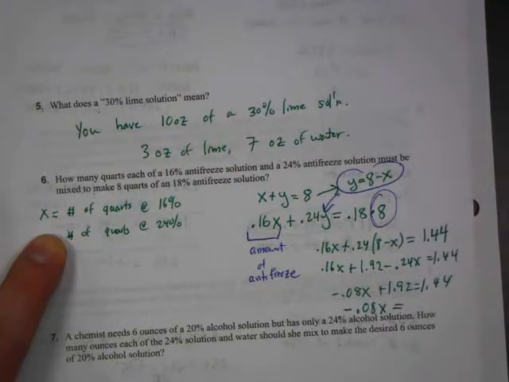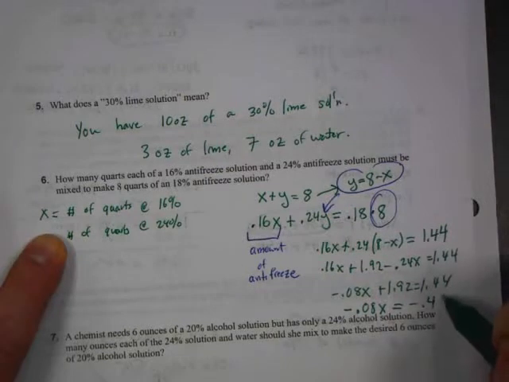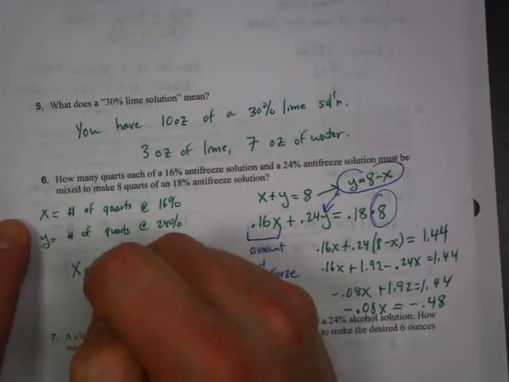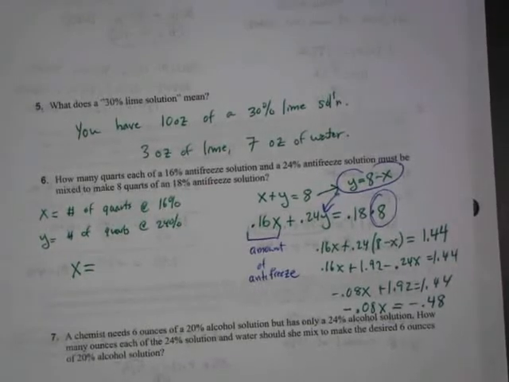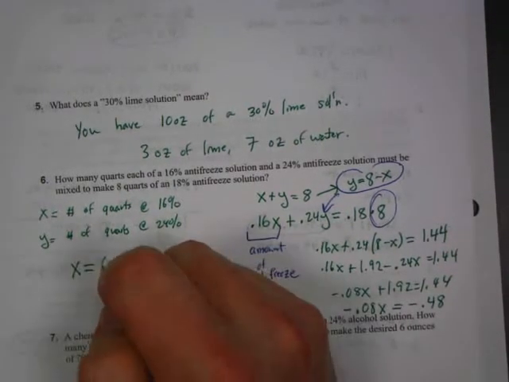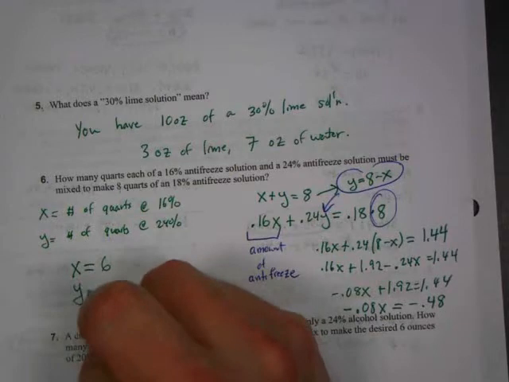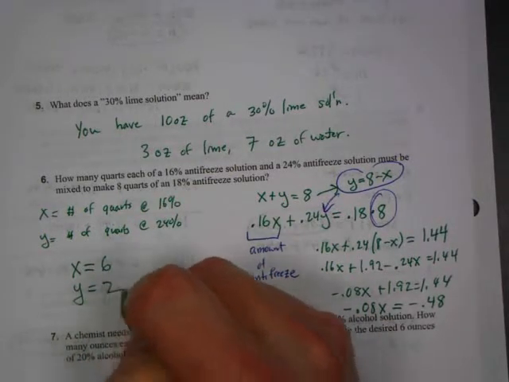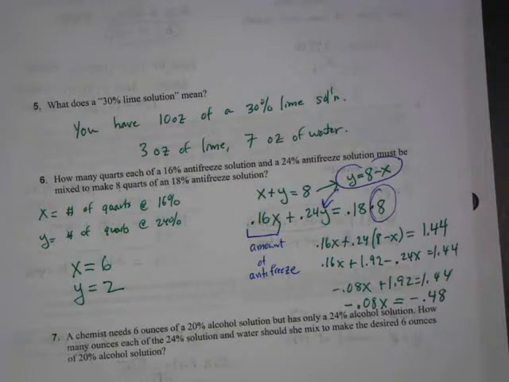Minus 0.08x is 1.44 minus 1.92, which is negative 0.48. I divide negative 0.48 by negative 0.08. That's 6. So y would have to be 2. So I need to have 8 quarts of the 16% stuff and only 2 quarts of the 24% stuff. I add them together and I will get my 18% mixture. Questions on that?